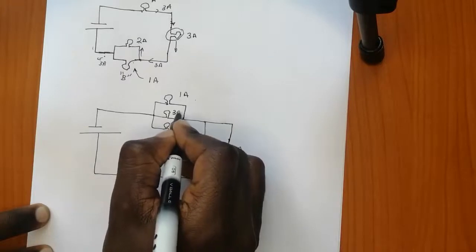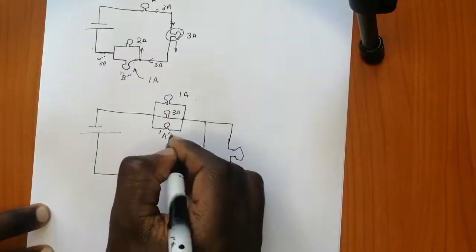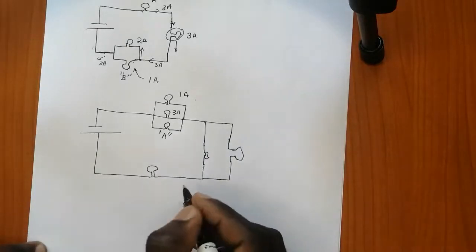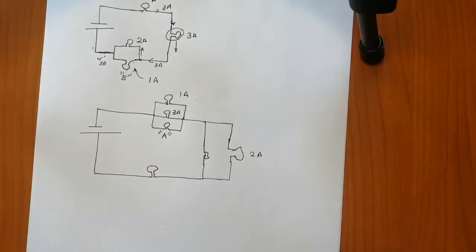Let me say this is 3 amperes, and this one is 2 amp.